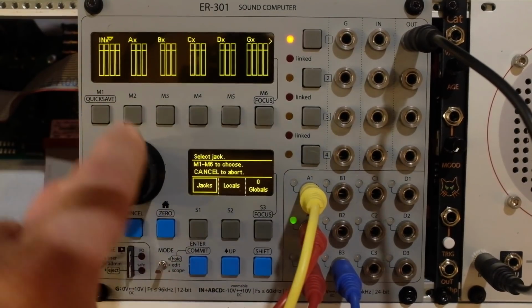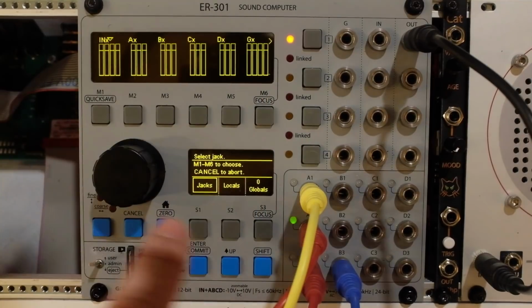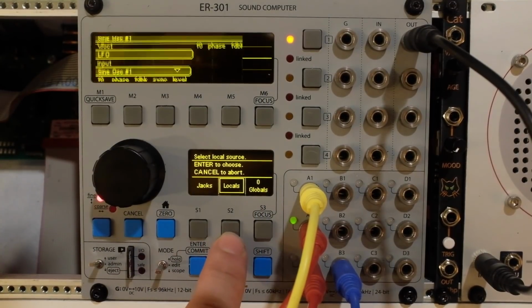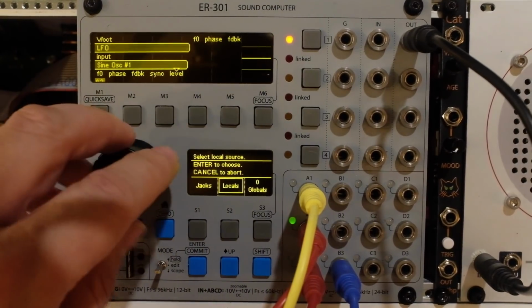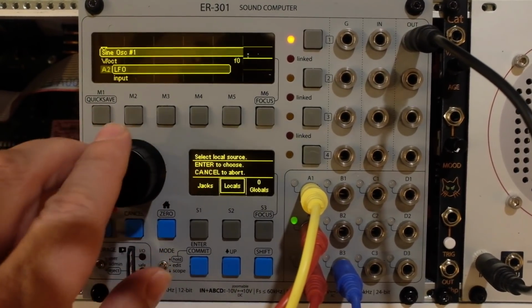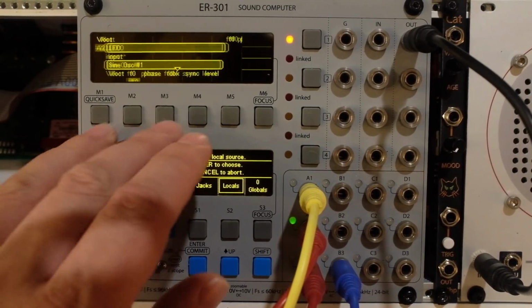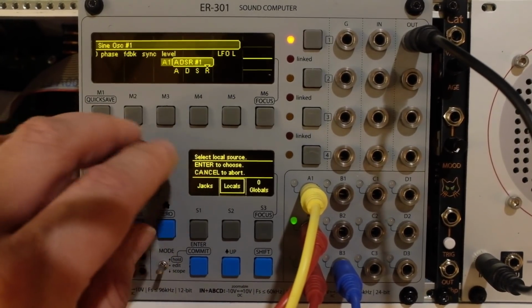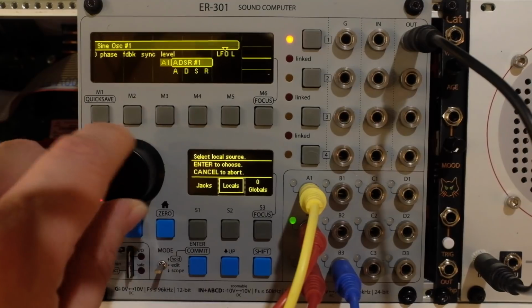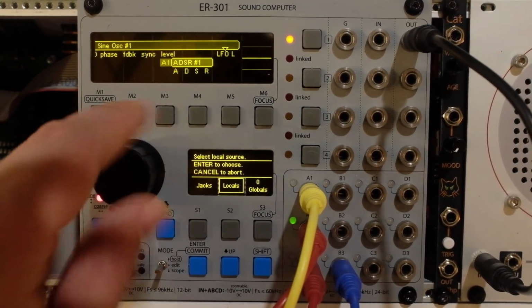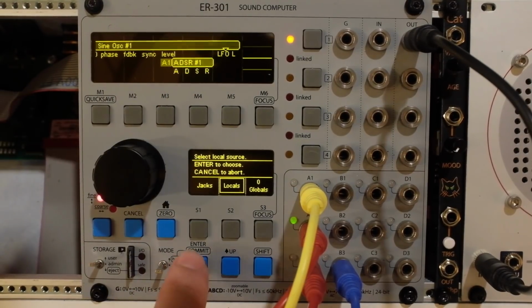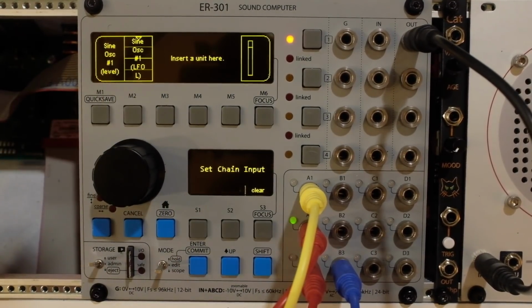So instead of these jacks, I'm going to hit locals now. And check it out. We have the exact same sort of scope editor as before, but now we're going to use this to actually grab the parameter we want to tap from. So I basically want to tap from that LFO level control that I made. So I just have to highlight it with that little cursor, hit enter, and boom, it's there.